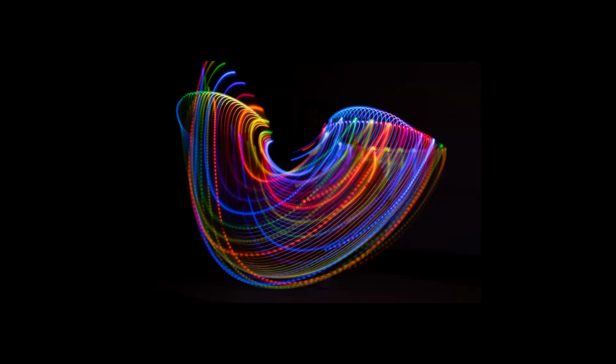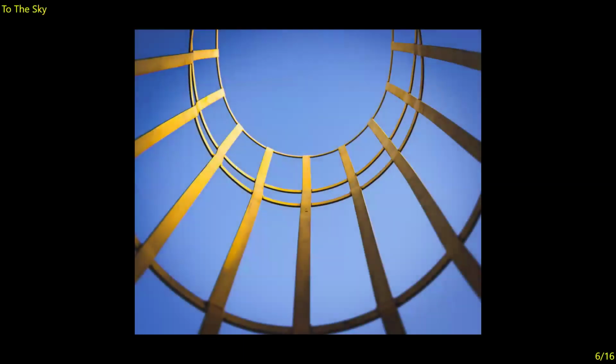I'm practically yelling. To the sky. Interesting, but not really dynamic. It's almost like a macro shot where you want it to be sharp throughout, and it's very soft on the bottom. 6.